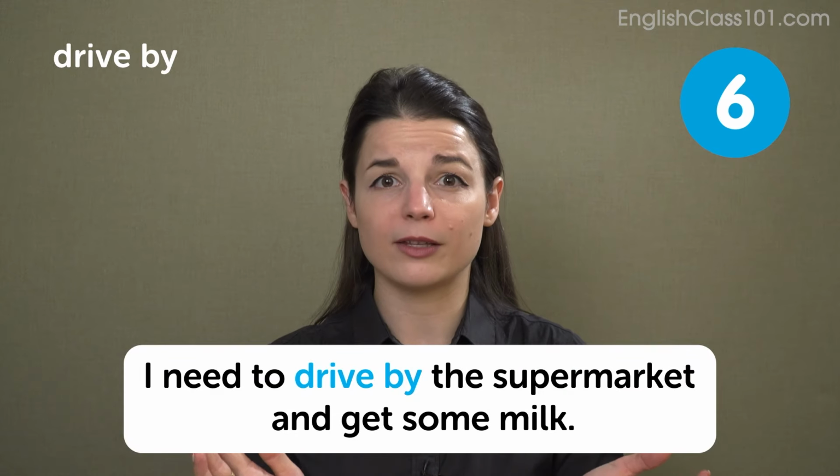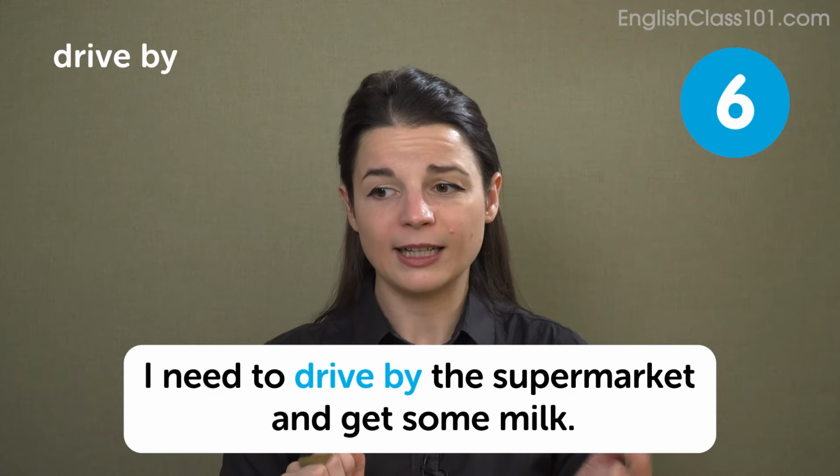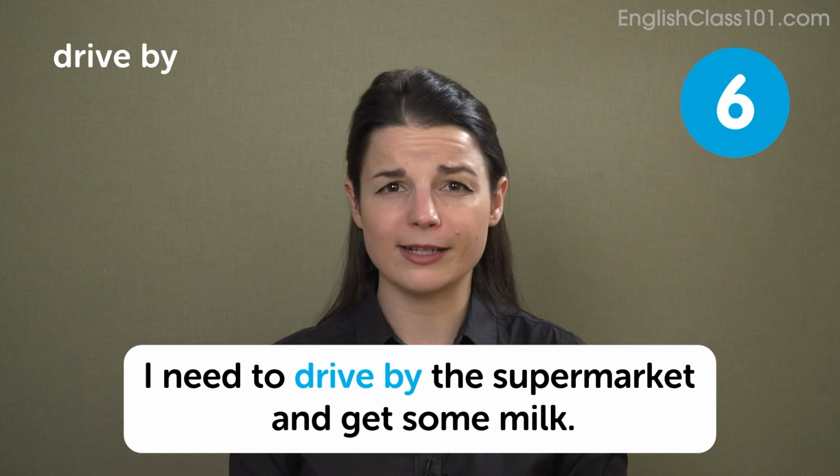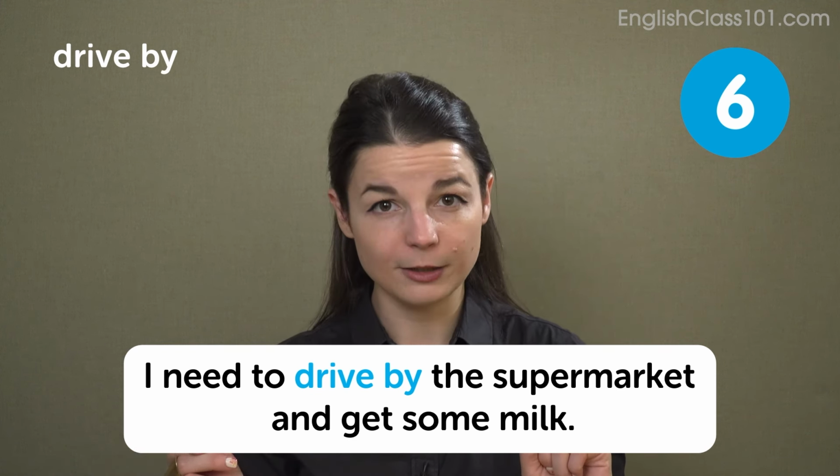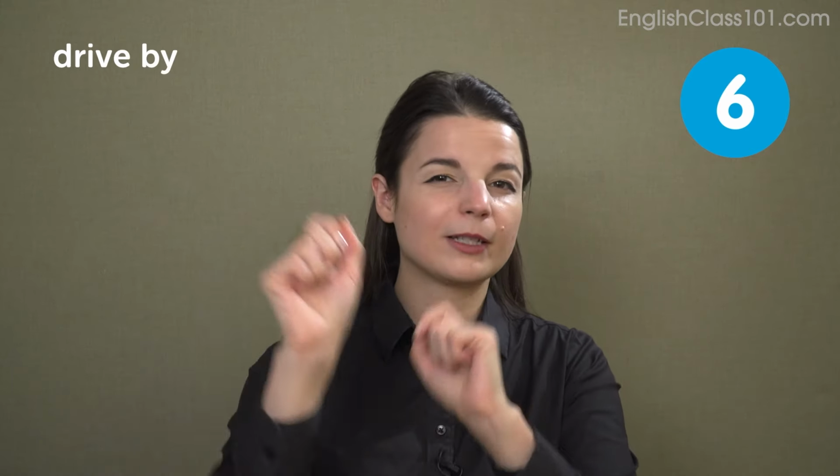So drive by means make a quick stop someplace like a shopping mall or the supermarket for just a few minutes, maybe to pick up a small item. So it has the nuance of a very short visit somewhere for a very small purpose. So for example, I need to drive by the supermarket and get some milk. Or let's drive by the pharmacy and pick up my medicine. Or, hey, can you drive by the pizza shop on the way home and get us some dinner? So a very short stop somewhere. Go somewhere, maybe just grab something, just pick up something small and continue.